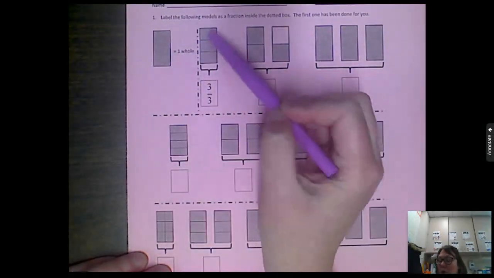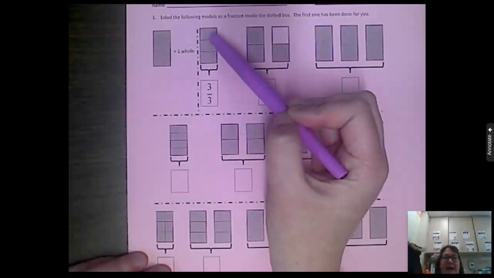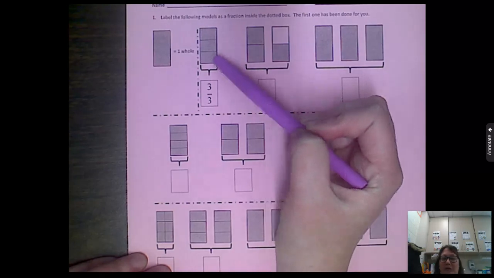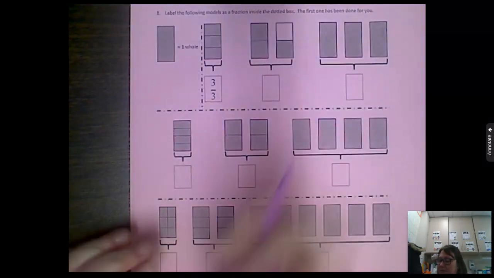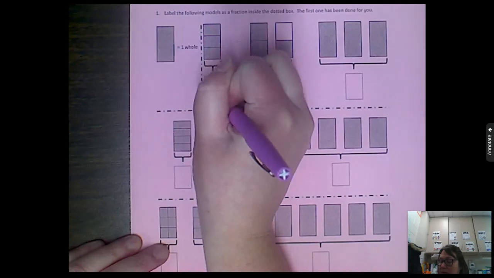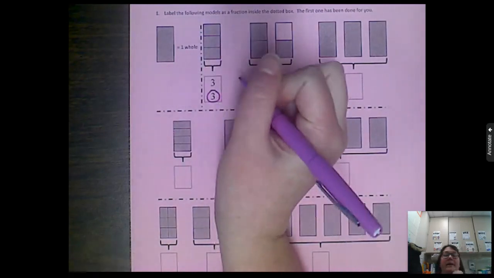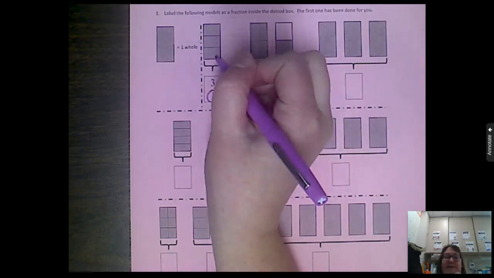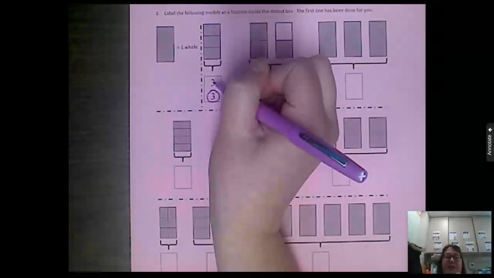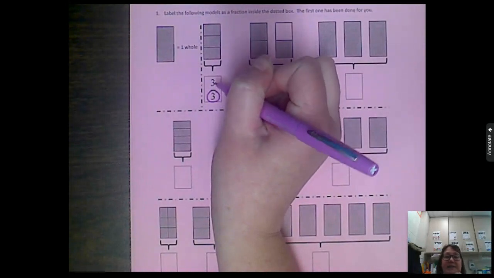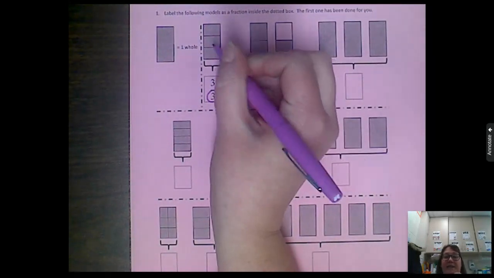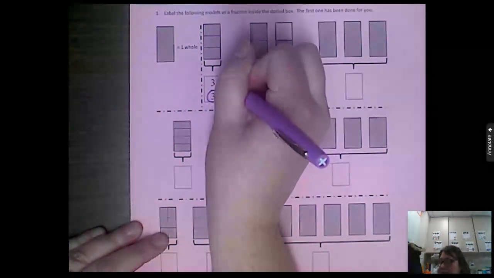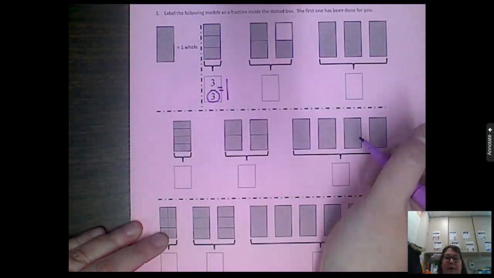Next we have a whole, but it is broken up into how many equal parts? 1, 2, 3. So since there's a total of 3 parts, 3 of course is our denominator, because our denominator is always the number down on the bottom, the number of total pieces. There are 3 pieces shaded. So since there's 3 pieces shaded out of a total of 3 pieces, this is 3/3. And we can see that the whole thing is shaded. So we know that 3/3 equals 1 whole. So we're going to put a big 1 right there.